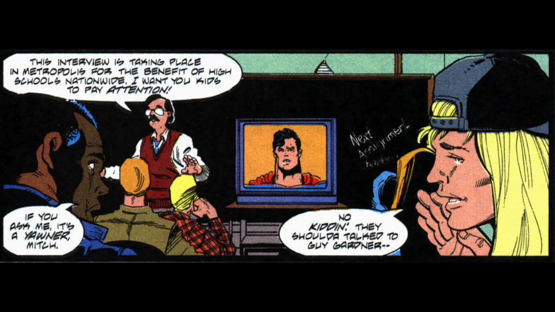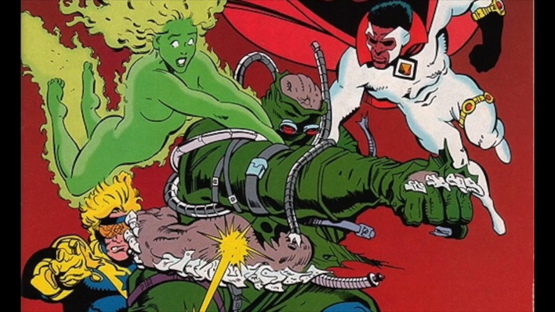Doomsday grabs Guy Gardner by the head and is about to throw him, and then Fire shows up and tries to blaze Doomsday off, and this knocks out Guy Gardner.